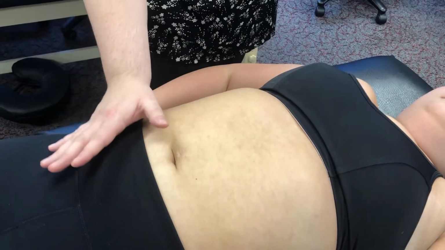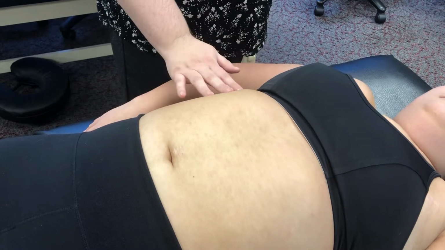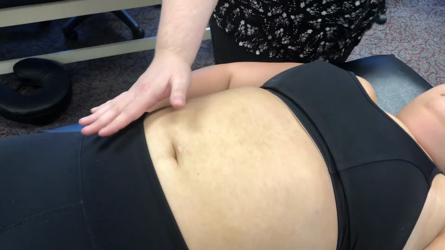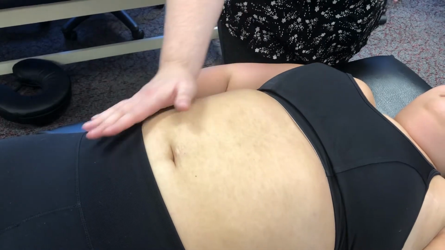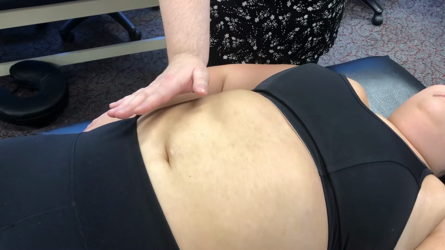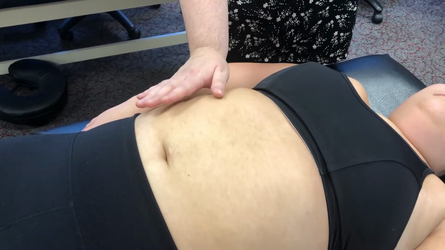External abdominal obliques is then going to come up and insert into the inferior borders of ribs 5 through 12. So our lower 8 ribs. So it comes on a bit of an angle. So we like to call this sticking my hand in my hoodie pocket. That's going to be the fiber direction for our external abdominal obliques.